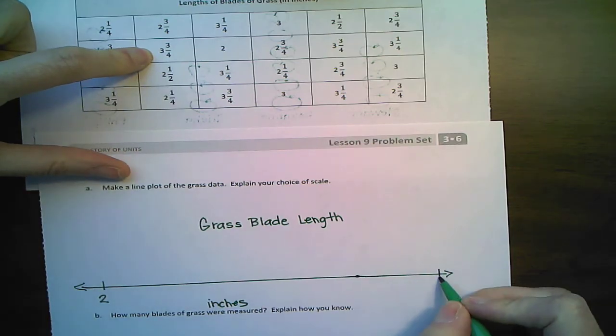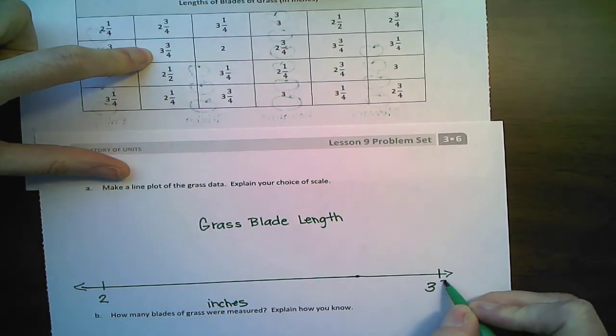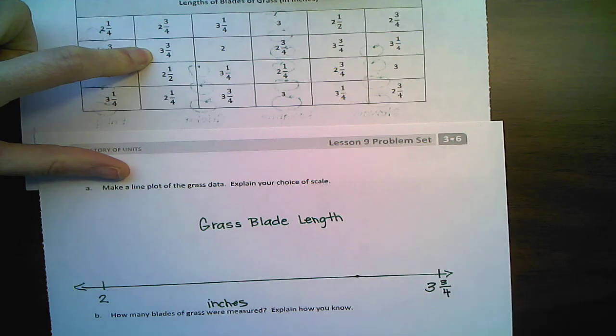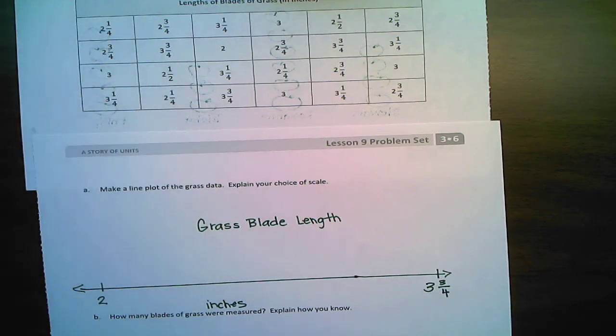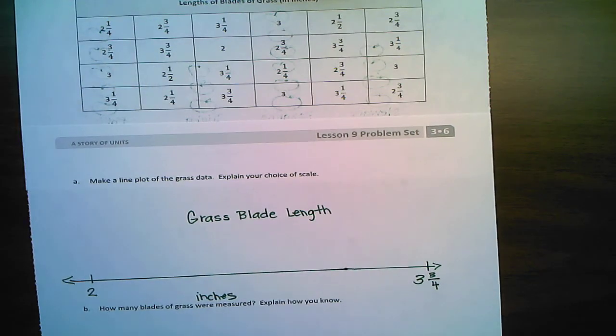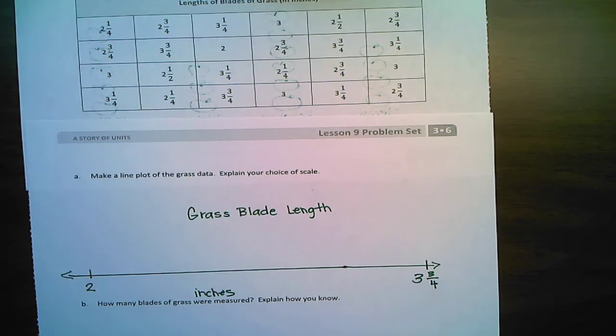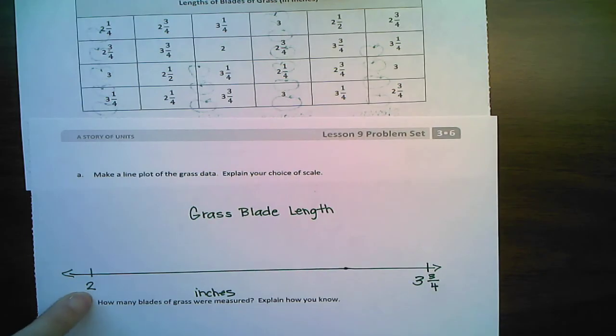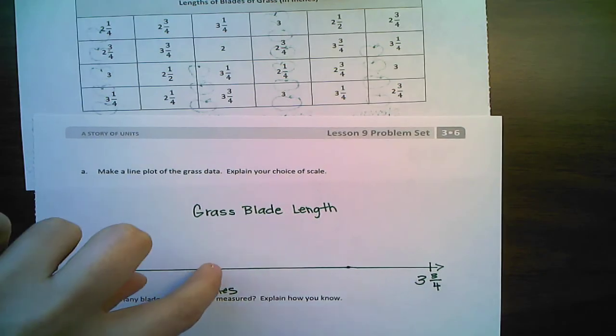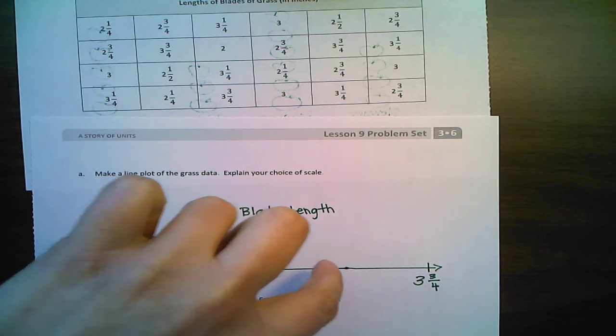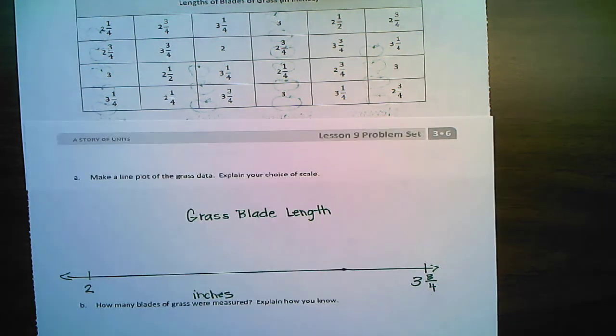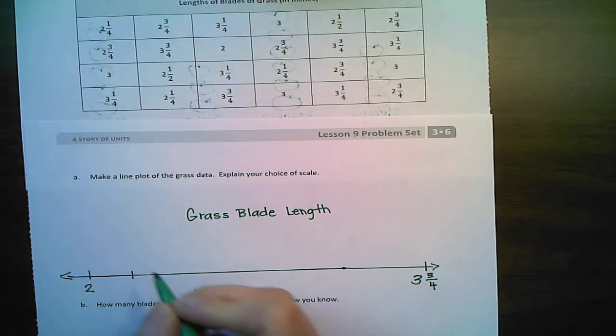Yes, 3 3/4 inches. Okay, so from here, again, they measured to the nearest 1/4 inch. So we need to chop this into fourths. Okay, so we're gonna go from 2, 2 1/4, 2 1/2, 2 3/4, 3, 3 1/4, 3 1/2. Okay, so let's start that now.